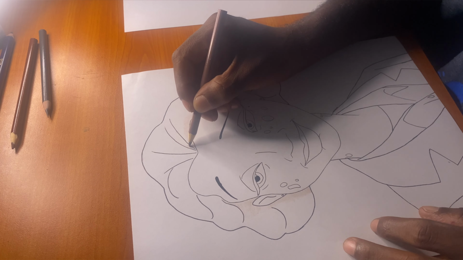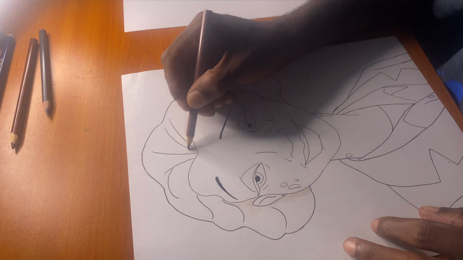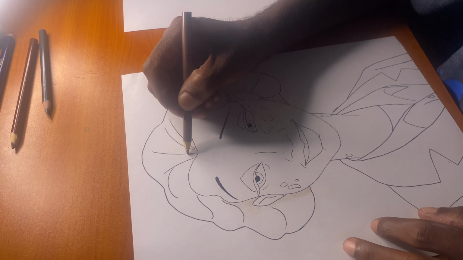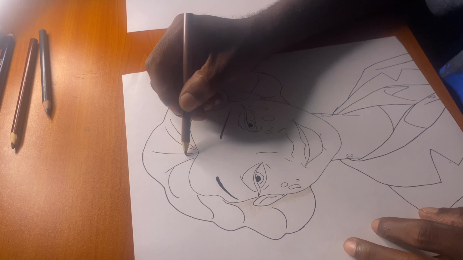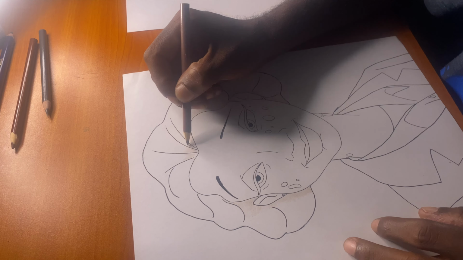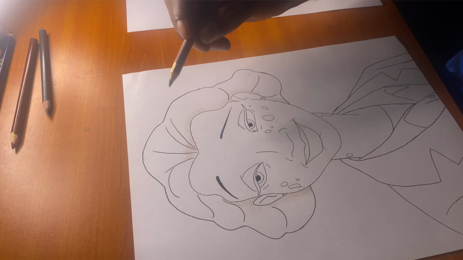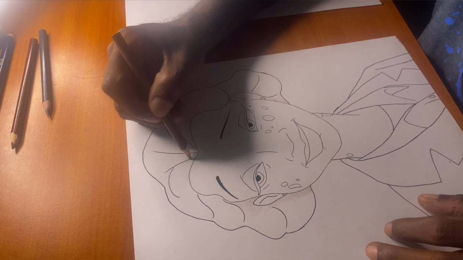I make a V shape between these two areas. And I will show you why we're making a V shape later in the video. Also, you want to make a V shape over here too. Got to mention that. But again, I'll explain why we're making those shapes later in the video.